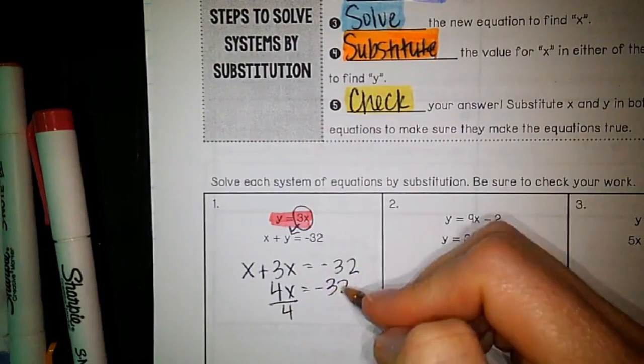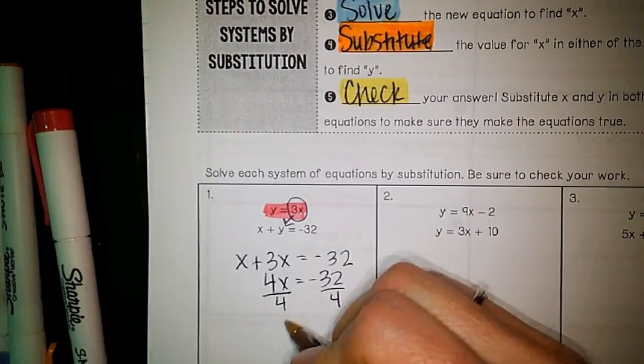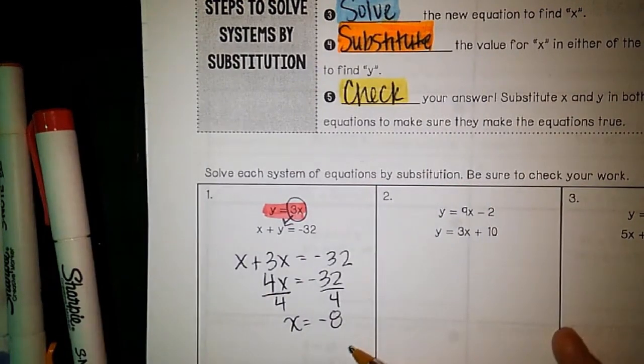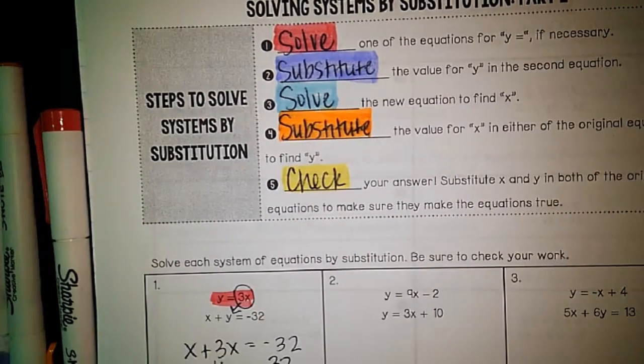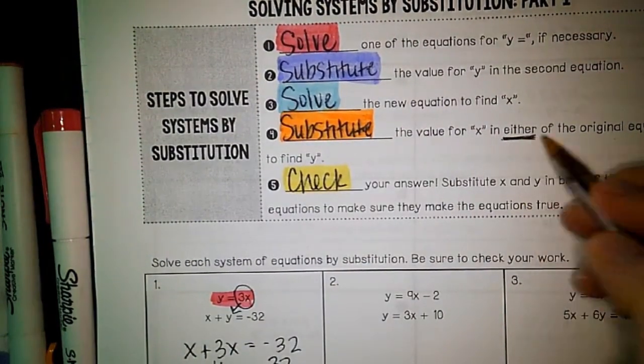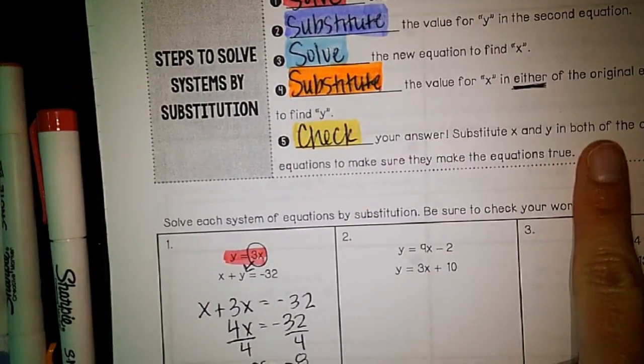Okay, so now what do I have to do? I have to take that value that I got for x, and I have to go back to one of the equations. Does it matter what equation that I use? No, it doesn't matter. It says either of the original equations. Everybody underline either for me up here. So we're going to go back to either of our original equations and plug in the value that we found for x. So which equation do you want to use? The first one or the second one? The first one. Okay, let's go for it. So y equals 3 times whatever the value of x is.